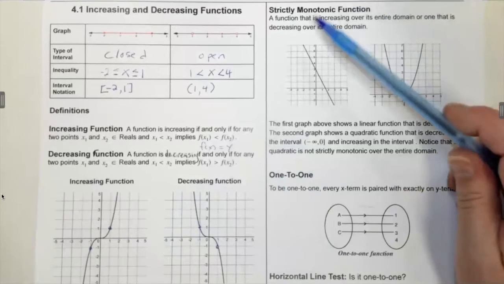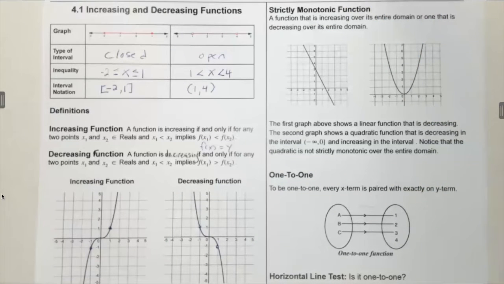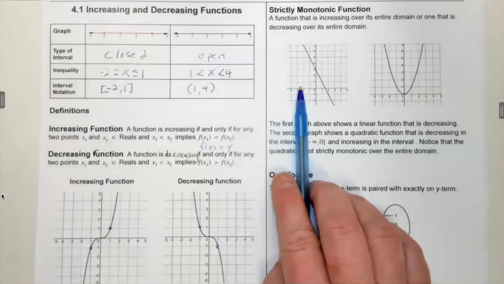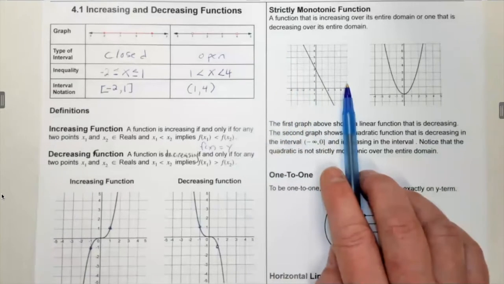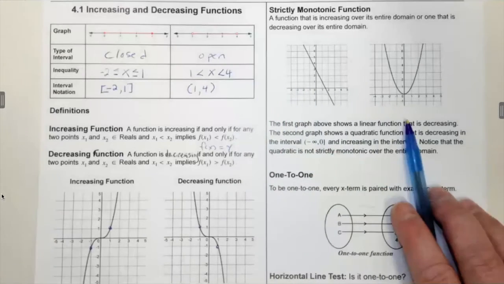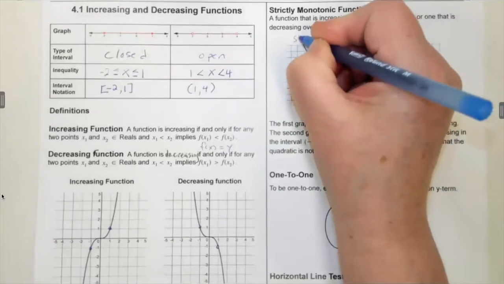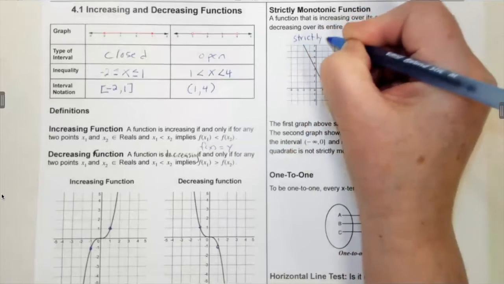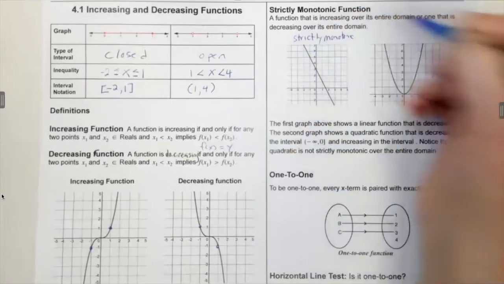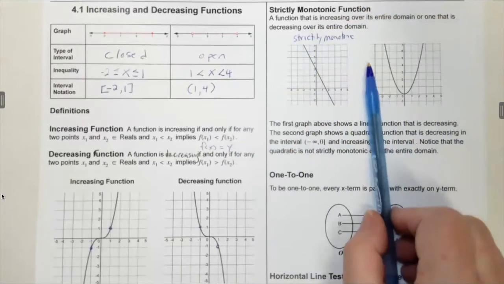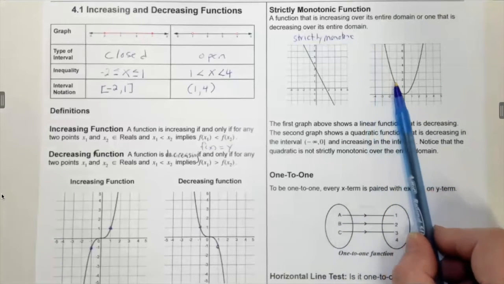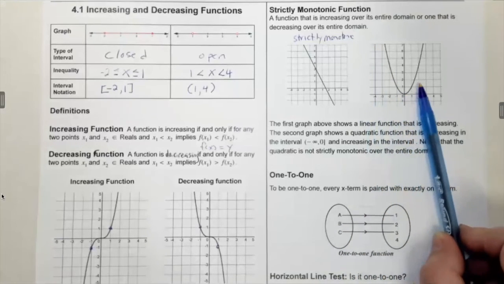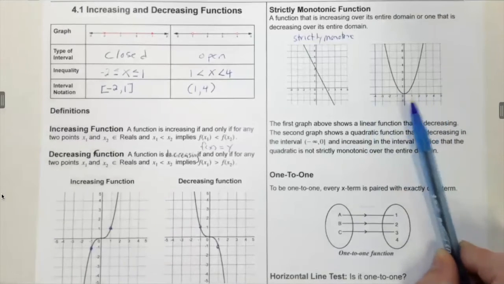The next definition would be strictly monotonic functions: a function that is increasing over its entire domain or one that is decreasing over the entire domain would be a strictly monotonic function. Starting from left to right, what's happening to this function? It is decreasing. Over the entire domain, it's decreasing. This would be strictly monotonic. The second function, as I work from the left, I see that the function is decreasing. It stops here, and then it begins to increase. This is not strictly monotonic.